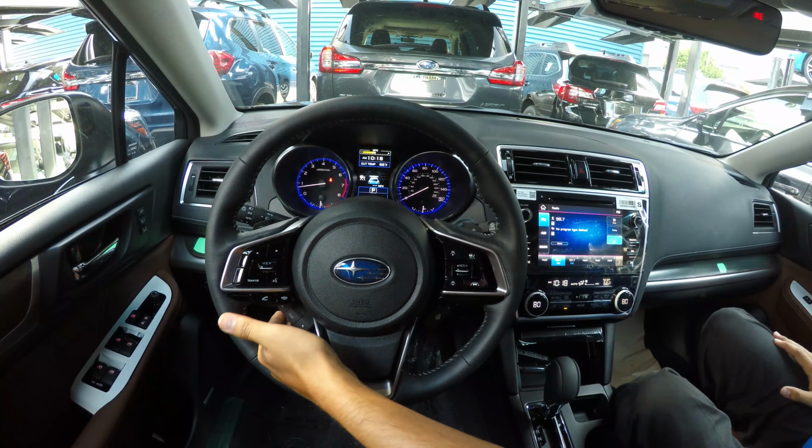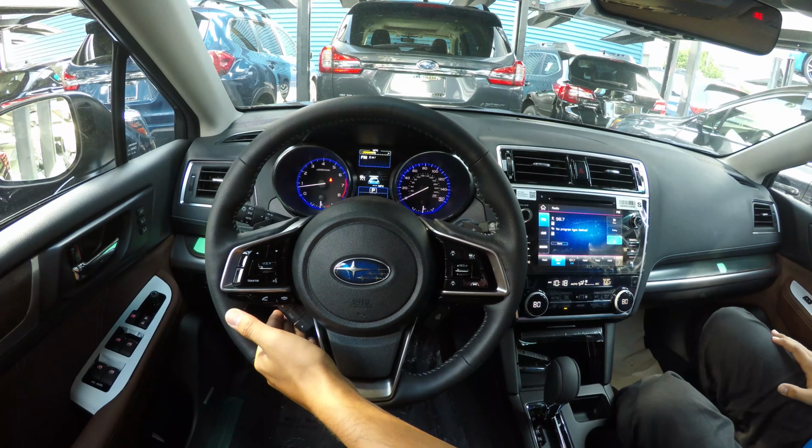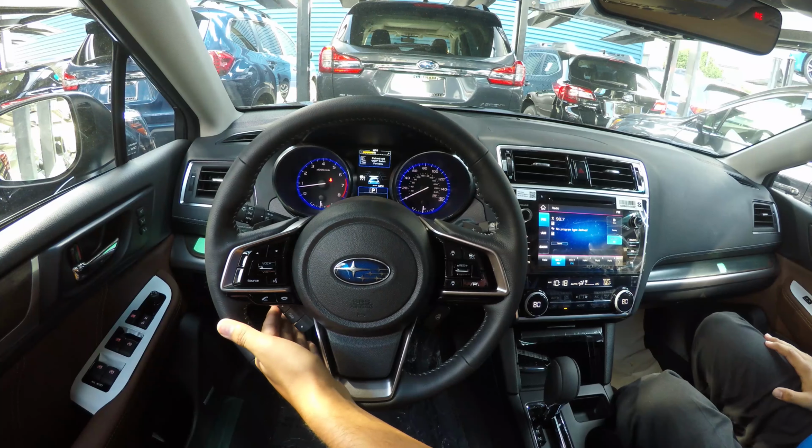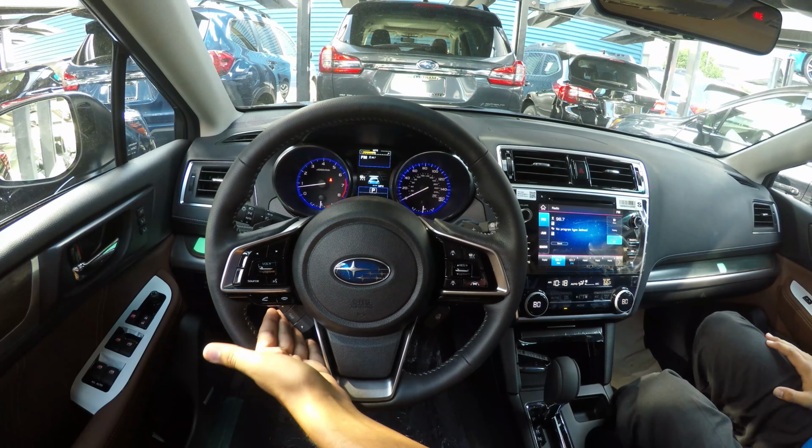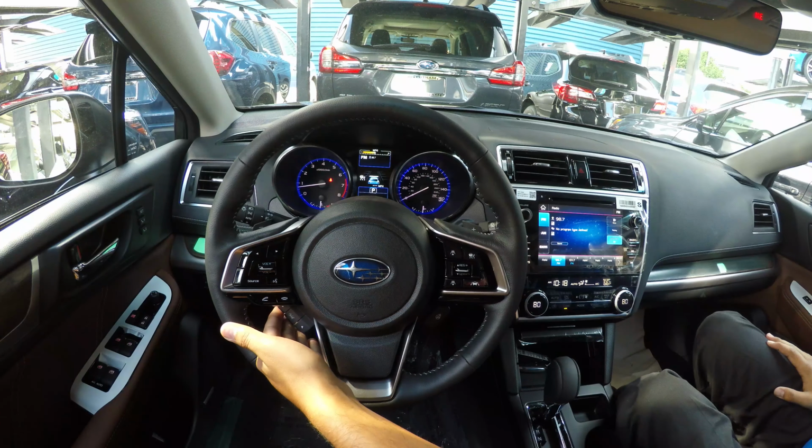If you look over here, these buttons just go through all of the information over here on the main screen. We'll start right here. And so we go up. That's going to be what you're listening to, your current audio source. Then you go right here. This is going to be a compass. Then you have your tire pressure monitor. You have a digital speedometer.